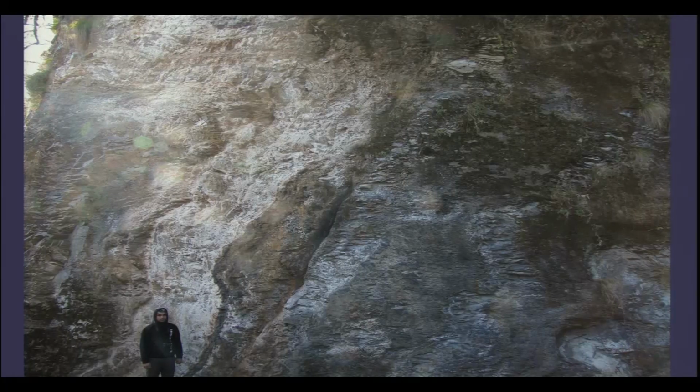Another contact here, you can see the folded units along this contact. So, this is a typical fold contact.